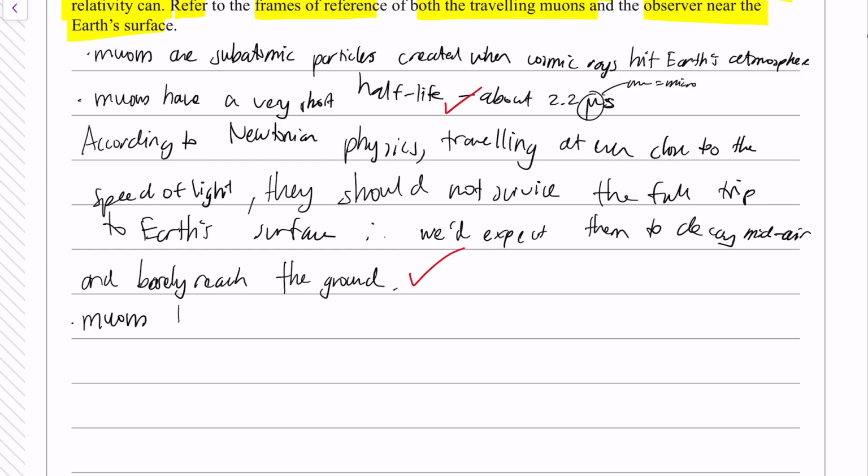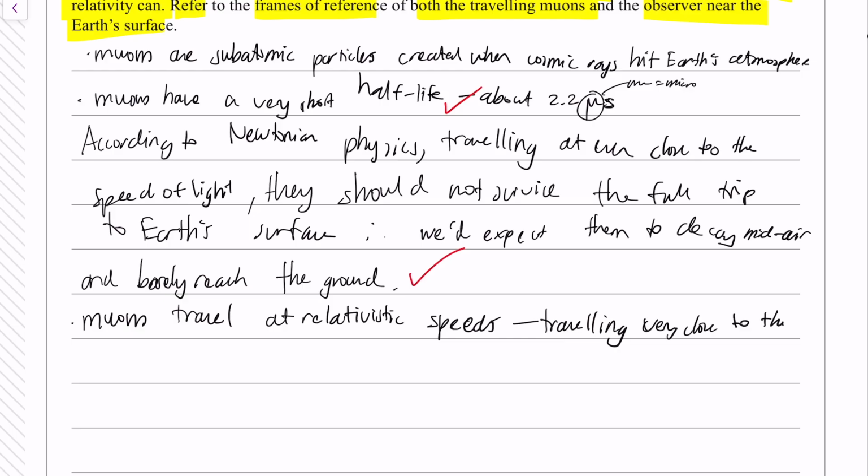Okay, so it's a simple mark to get, but you really need to remember that special relativity requires the objects, such as the muons, to travel at relativistic speeds. So what does that mean? It means that they travel very close to the speed of light.